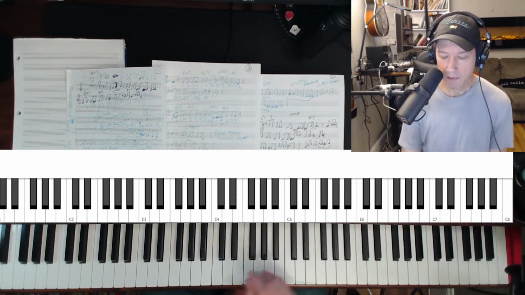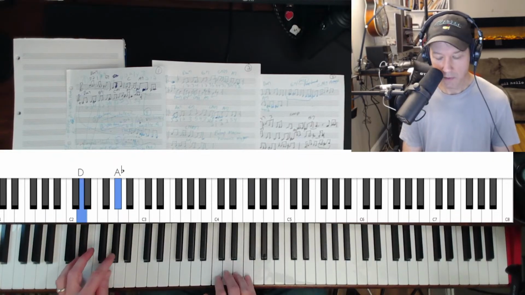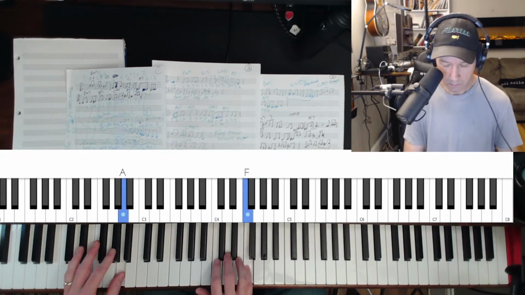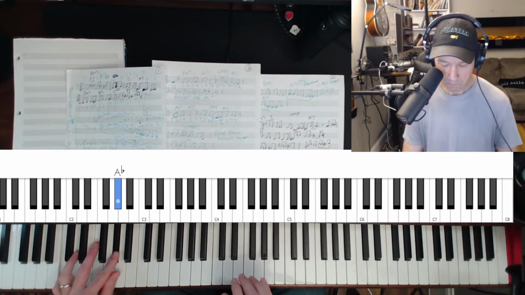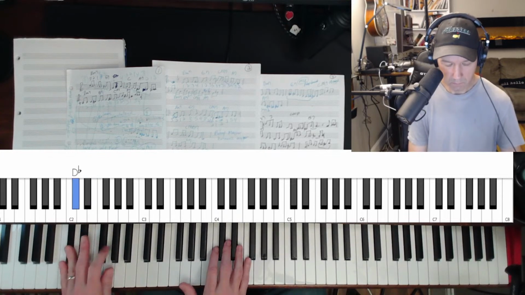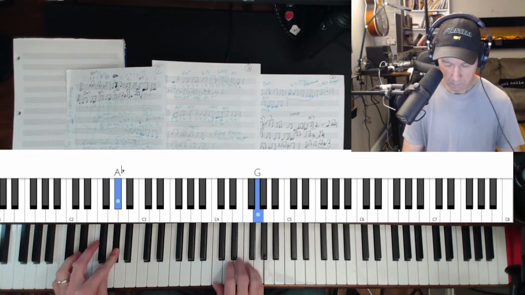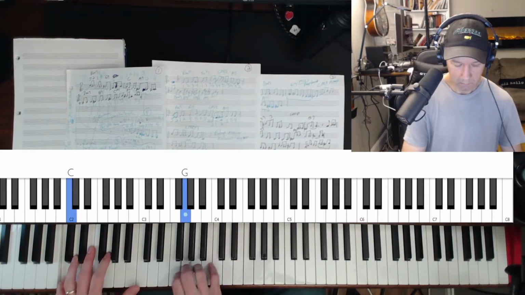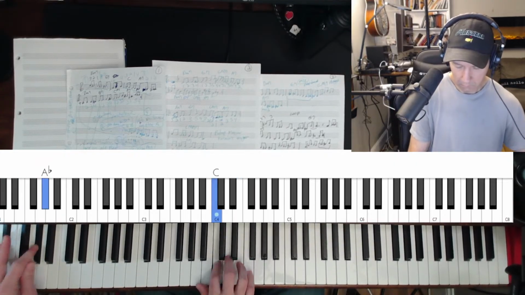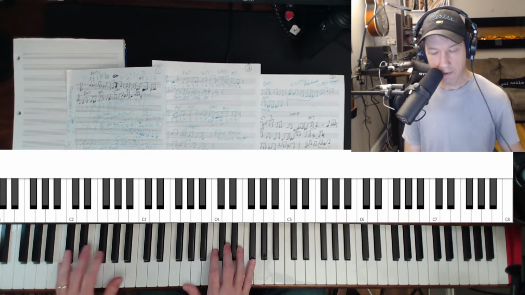The second one is more exciting. It's good to have both, especially when you're transposing. And you could do it, kind of what I'm doing is just changing it up every time.